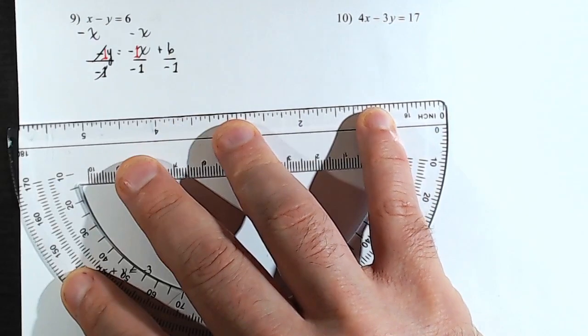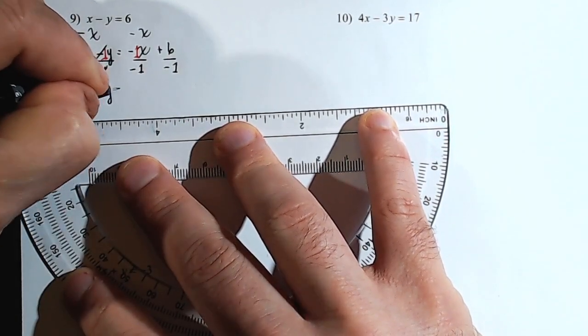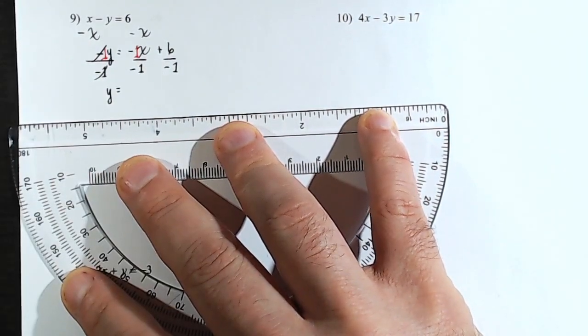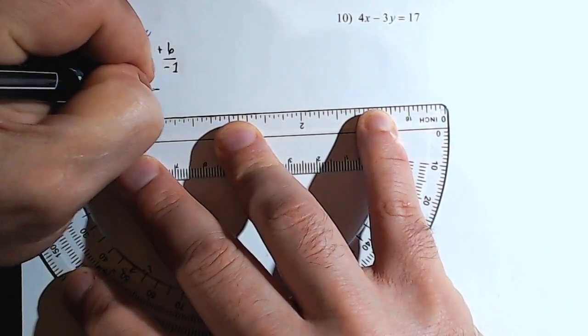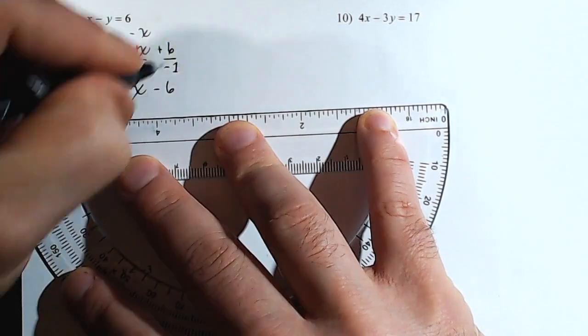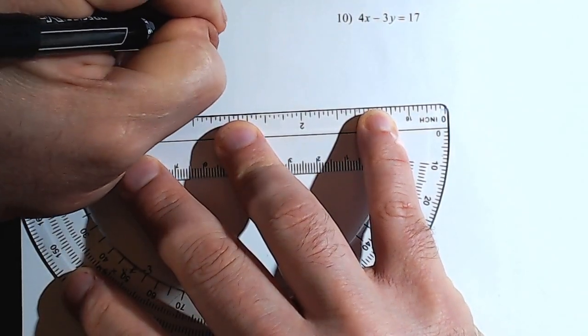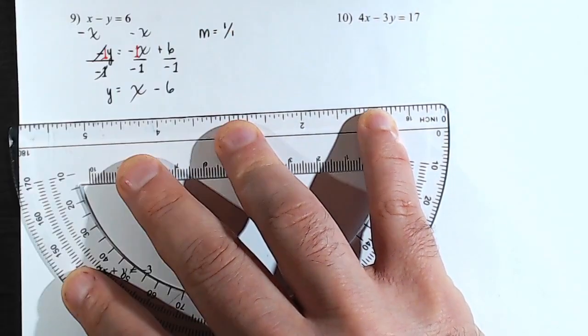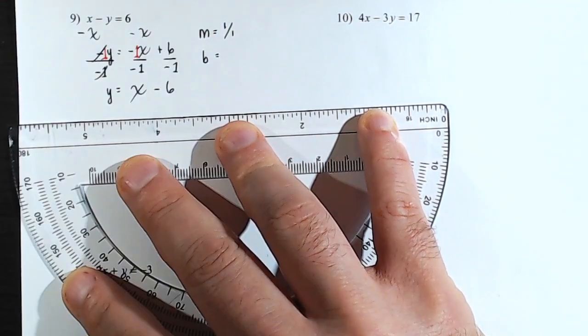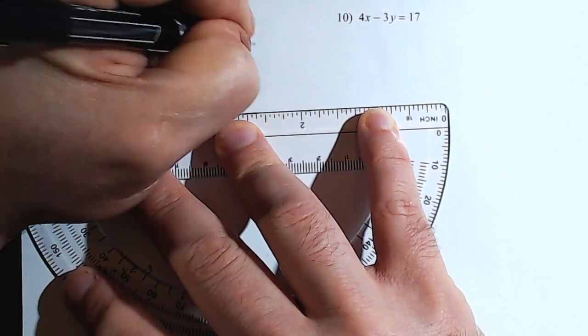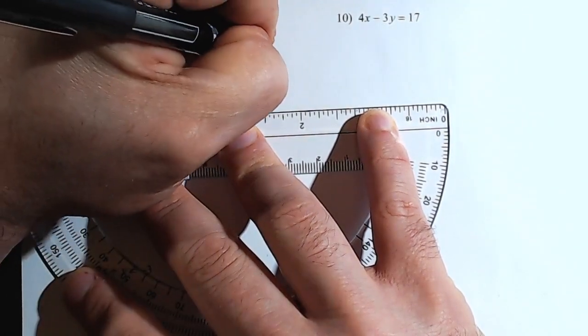Cancel out the negative 1's on the left. You have y equals, okay, negative 1 over negative 1 is just 1, so we can just write x minus 6. So what is the slope? m equals 1 over 1, which is just 1, and b equals negative 6, which is (0, negative 6).